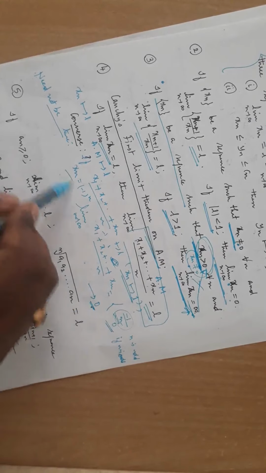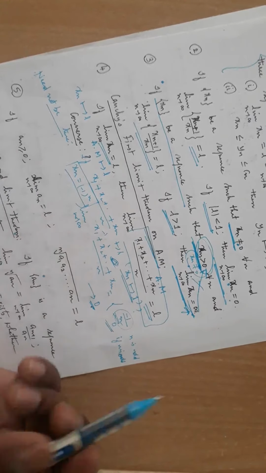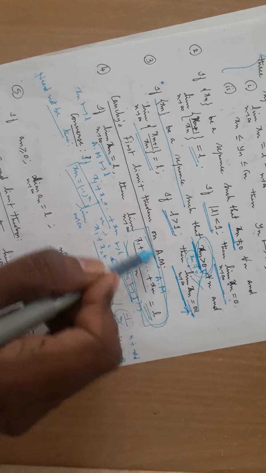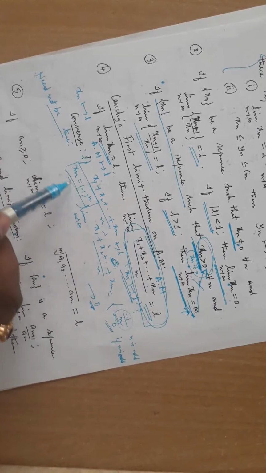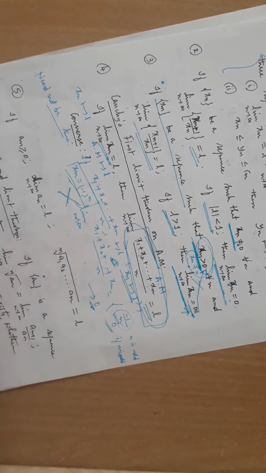But what can you say about this xn? I am coming reverse. Converse means this is converging to 0. Whether xn will converge to 0? xn equals minus 1 to the power n is not convergent. So the converse need not be true.